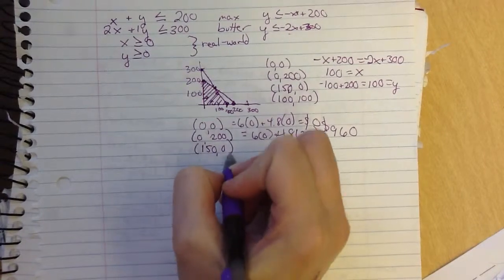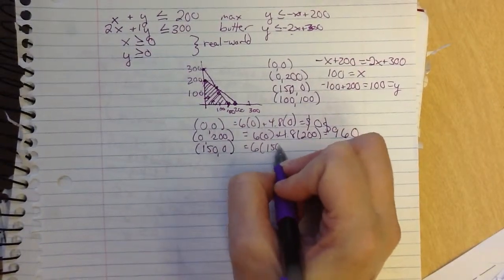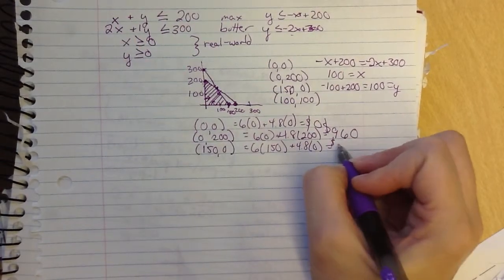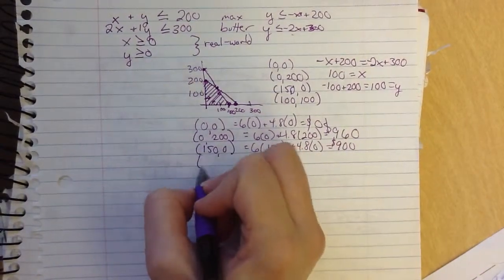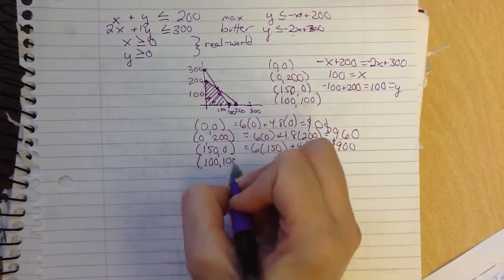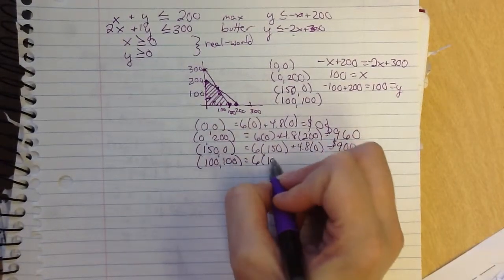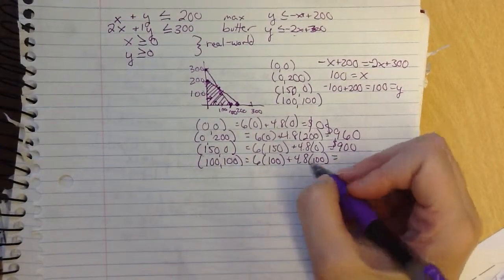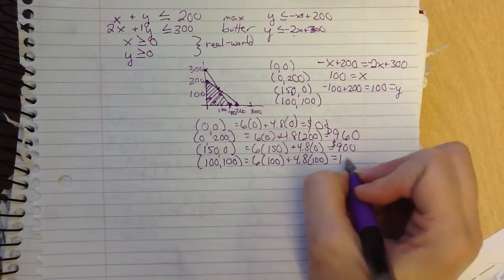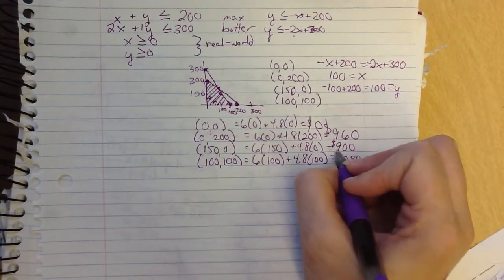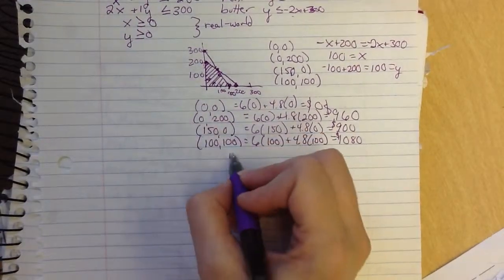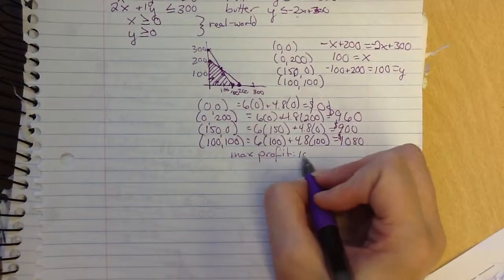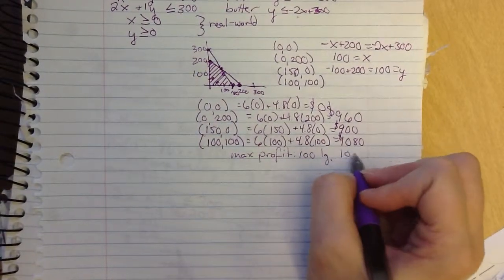150 large tins, 6 times 150 plus 4.8 times 0 equals $900. And finally, 100, if they sell 100 large tins and 100 small tins, that gives us $600 plus $480, which is $1,080. So, maximum profit of $1,080 comes from selling 100 large, 100 small.